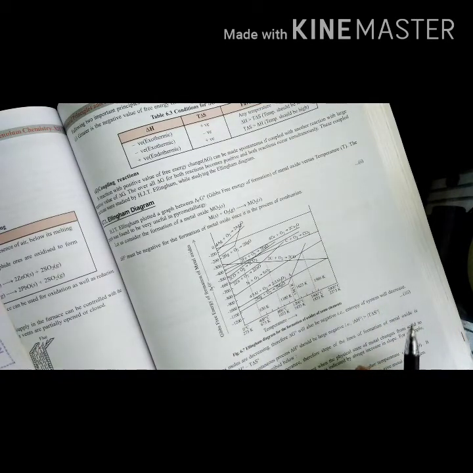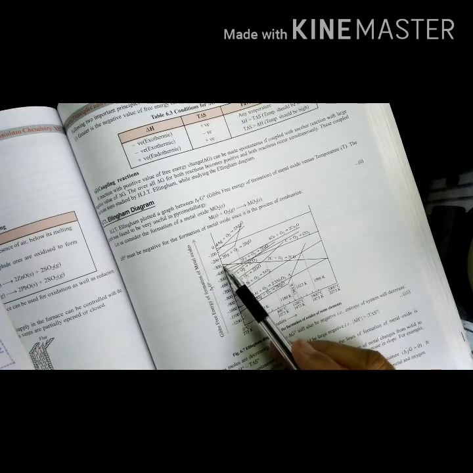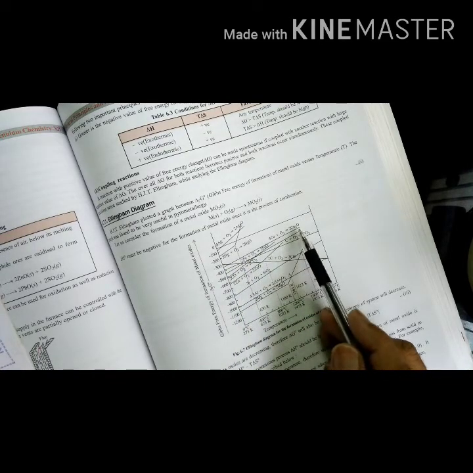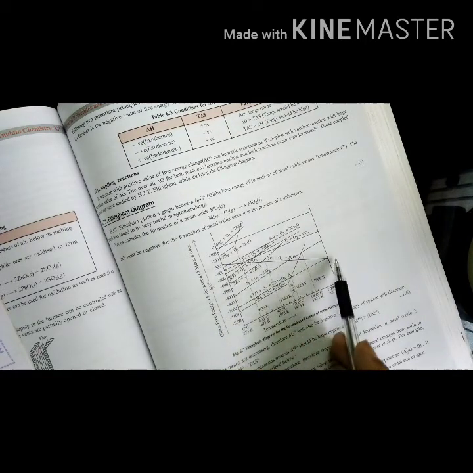First of all, the graph of metal to metal oxide goes upwards as delta G naught increases with the temperature. You can see this graph, this also increases upward. All the graphs increase in the upward direction. Only the formation of carbon monoxide goes down, right? So the graph of metal to metal oxide goes upward as delta G increases with an increase of temperature.